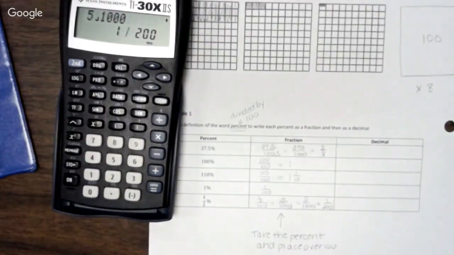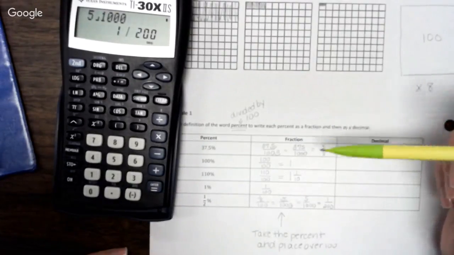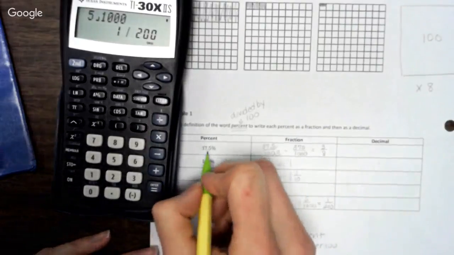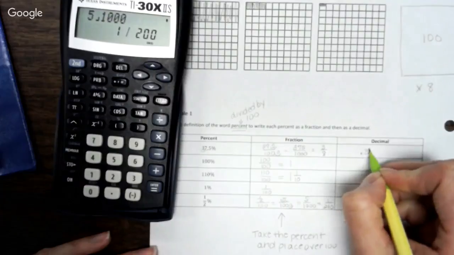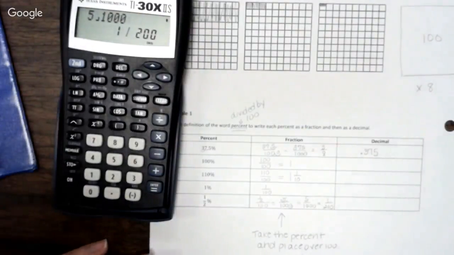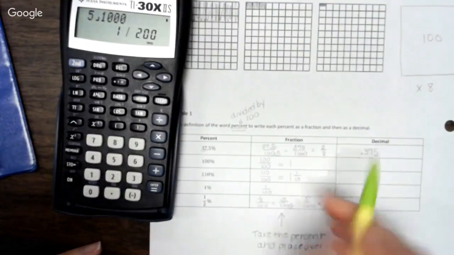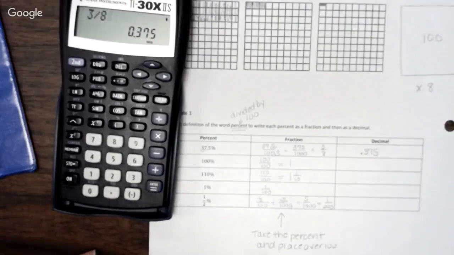Okay, so let's go to decimal format. Now, there's two ways we can do this. We can look at the percentage and make it into a decimal by moving the decimal 2 places to the left. So this would be 0.375. We could do it that way. Or we could divide the fraction in the calculator. So if I do that, I do 3 divided by 8, which is 0.375.